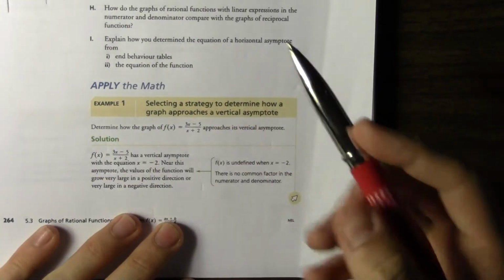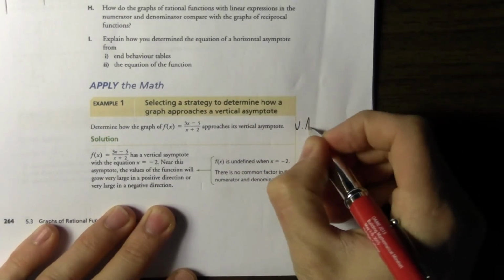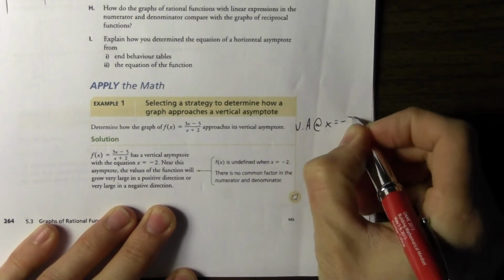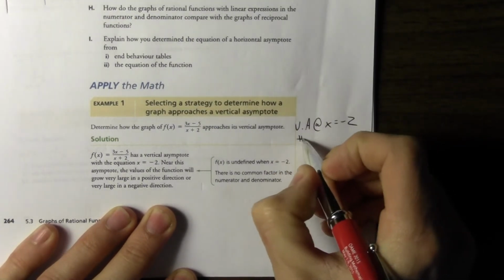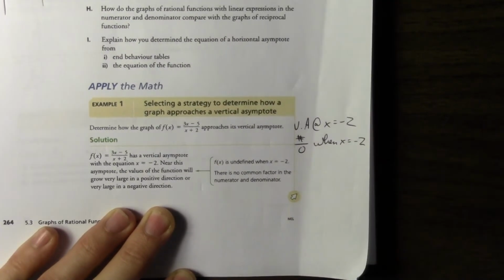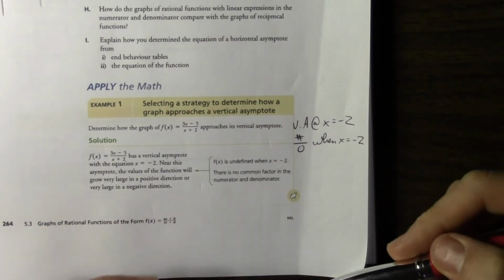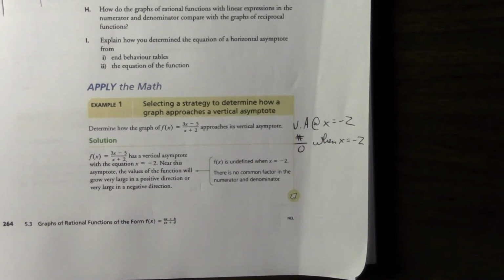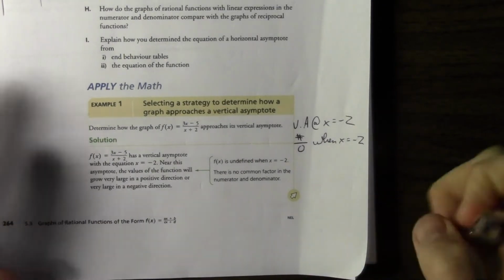So it's a vertical asymptote at x equals -2. Why? Because it's a number value over 0 when x is equal to -2. That's why. If we had a 0/0, it would be a hole. Okay? All right.